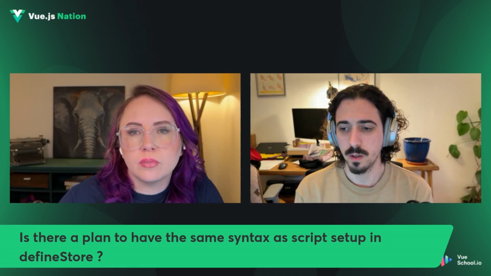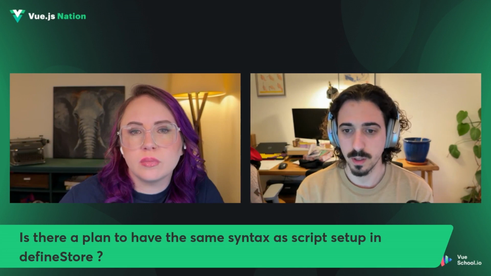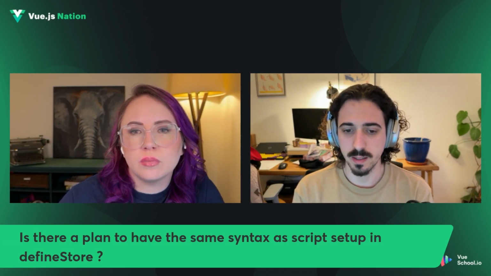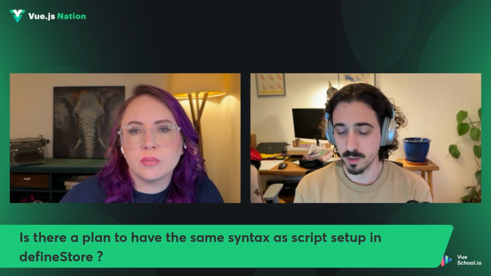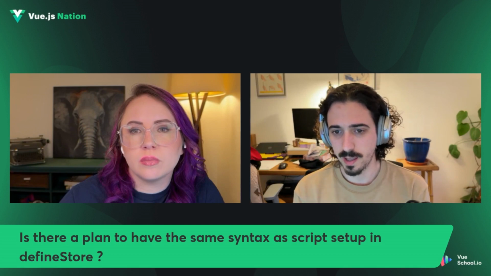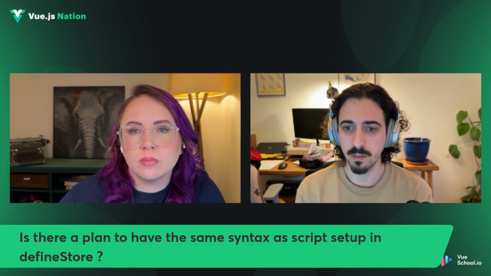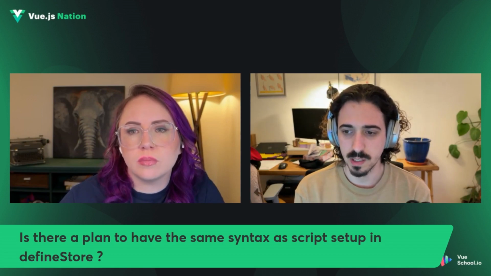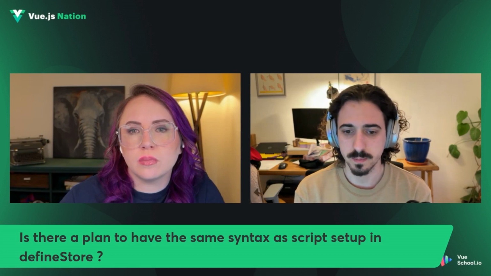There is no need to have a Vue single file component syntax. If we had a syntax similar to script setup for stores, it would make the stores not just TypeScript or JavaScript anymore. That would require another set of functionalities and tools to make everything work together. So I think it's better to have something that is just JavaScript, even if it's a little bit more verbose.